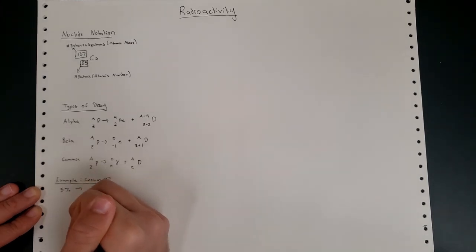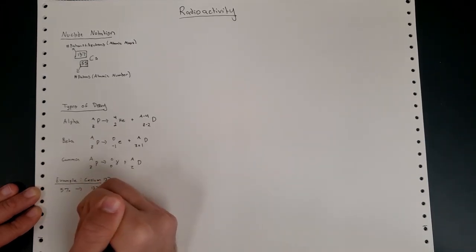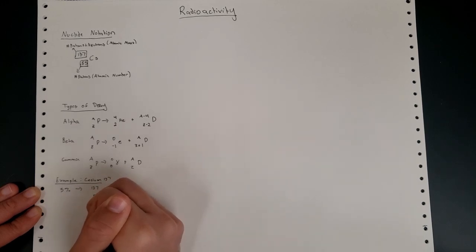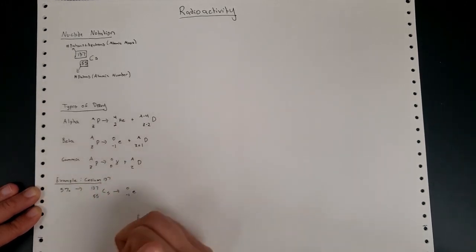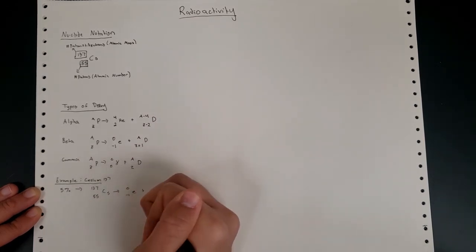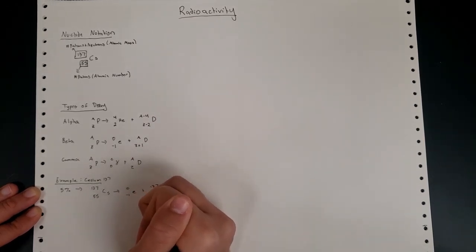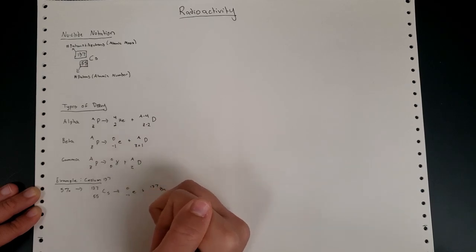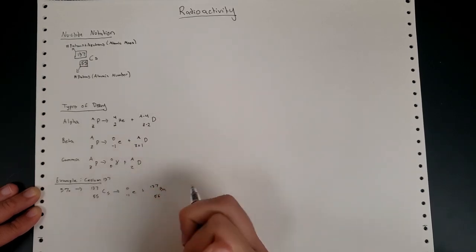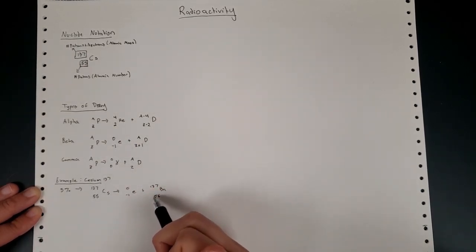So we have the 137, we have our 55, which is the atomic number. It will beta decay, which means we are emitting an electron, right? And so what we're left over with is barium 137, with 56 in the denominator, and barium has an atomic number of 56.